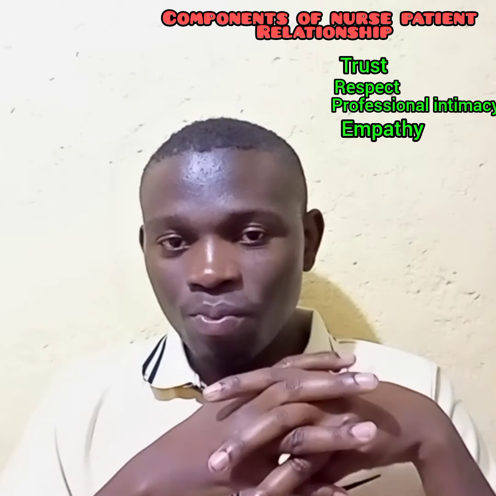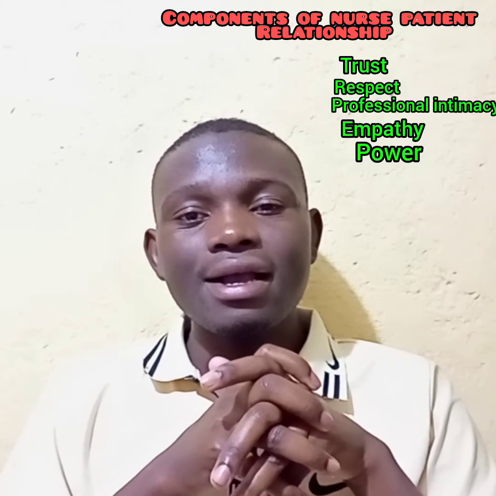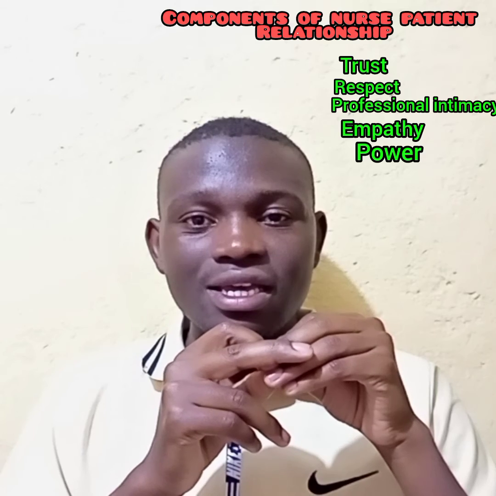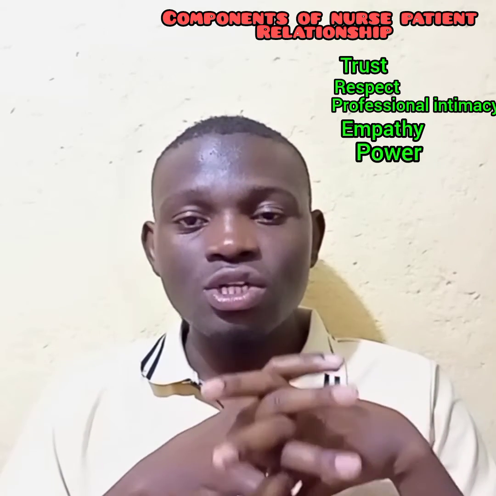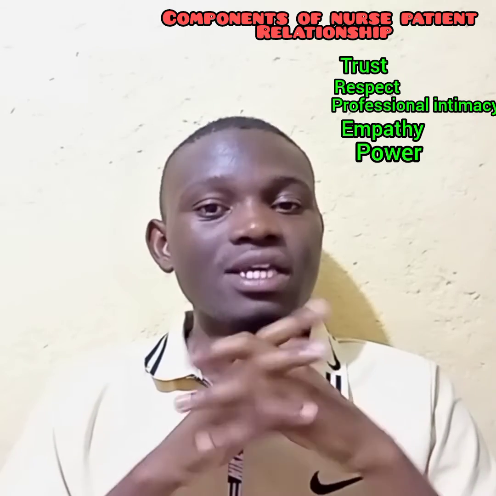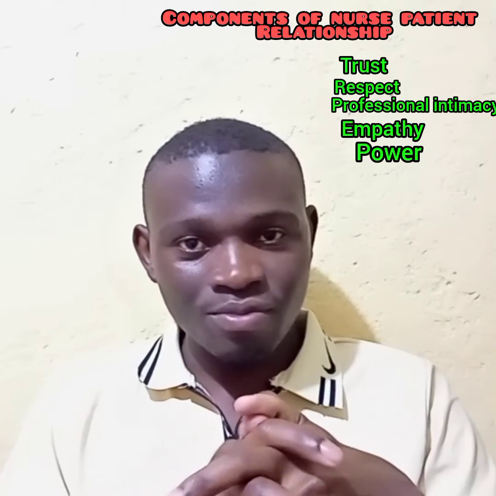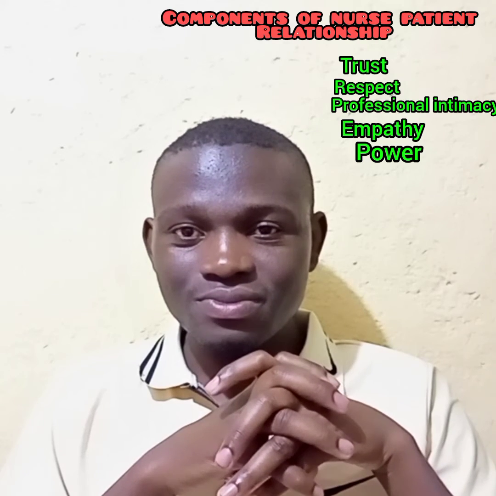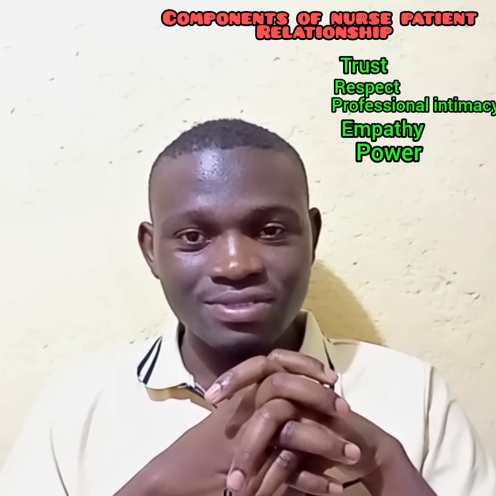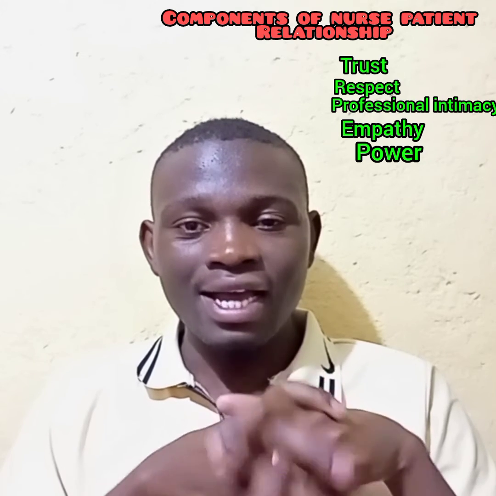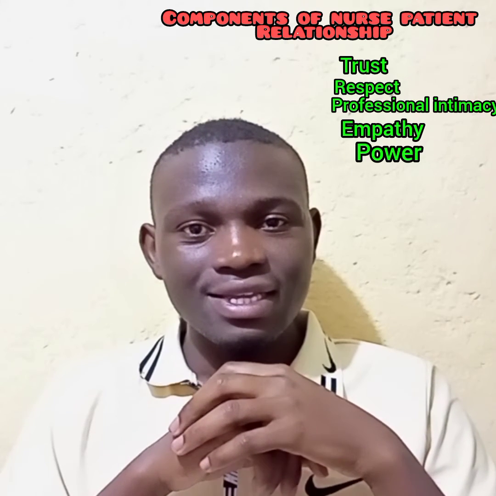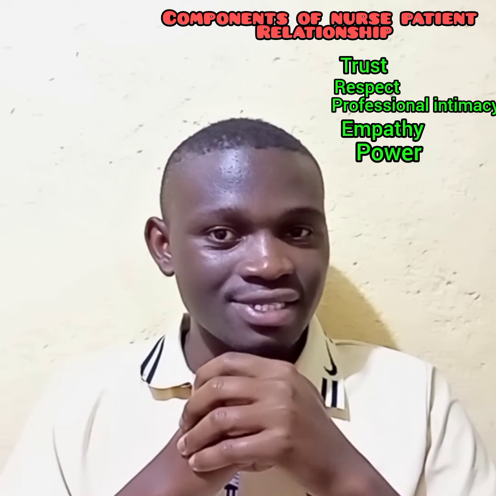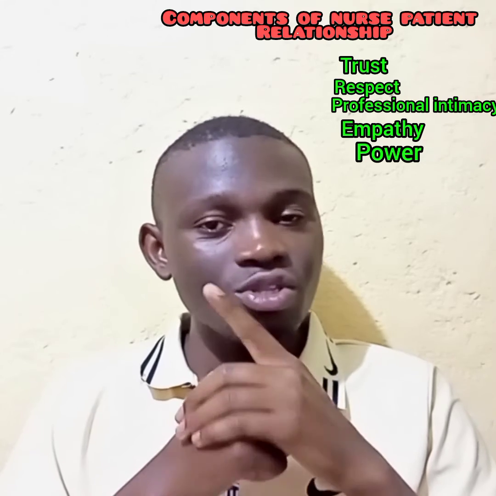And the last component is power. Power makes you different from a patient. As a nurse, you have power to advocate for the patient. For example, if the patient needs something from the doctor and they cannot explain themselves, you can help them out. You can advocate for them. And as you continuously keep on doing so, your relationship with them also increases. And this will help you to meet your therapeutic goals.